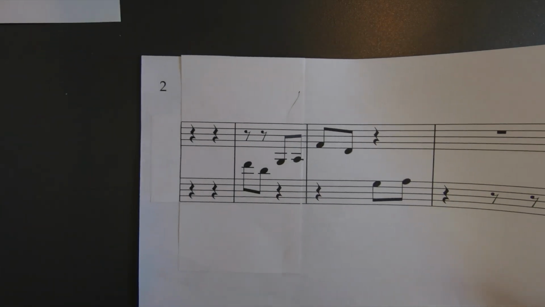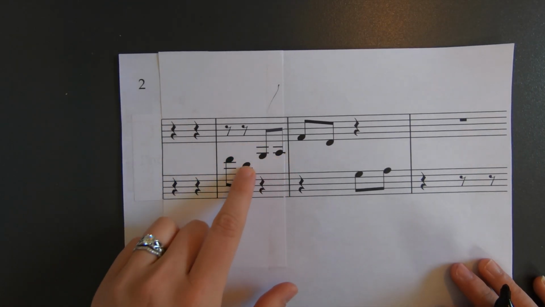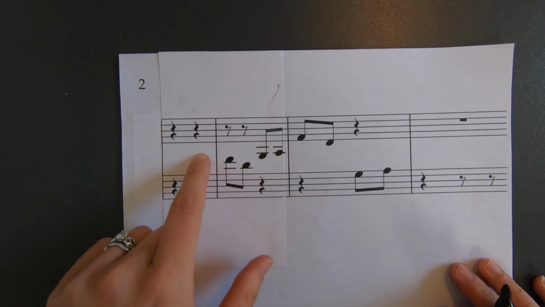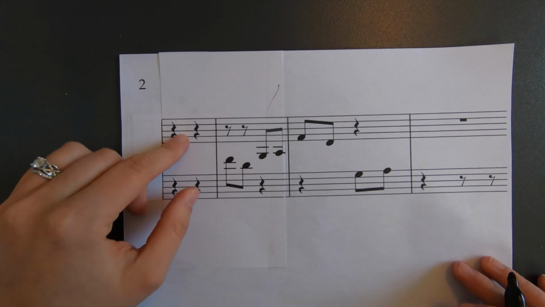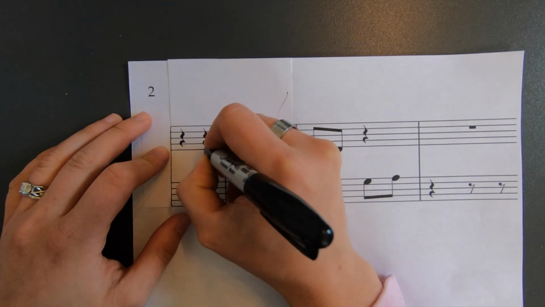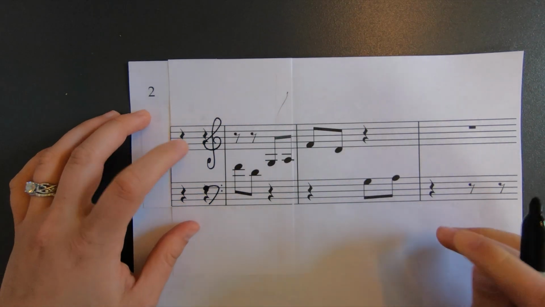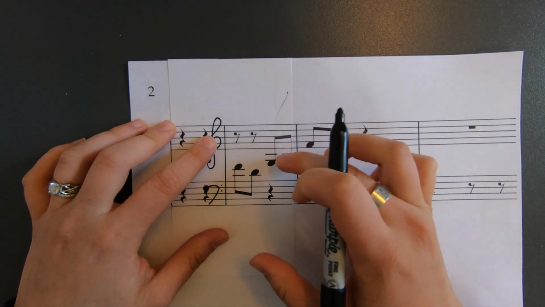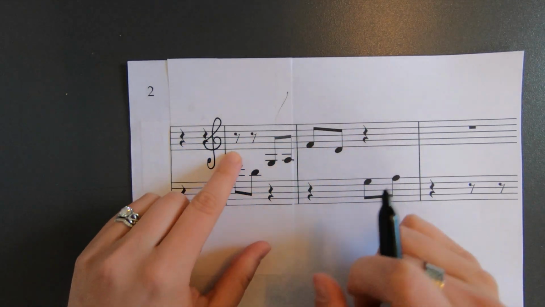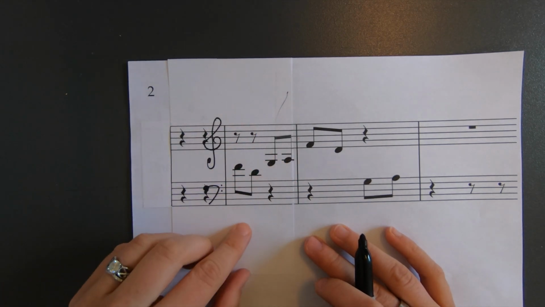So I have another page. Now I remember I was talking about how sometimes we can have ledger notes in the middle between the, oh, this doesn't have a treble clef. Uh-oh, here, I'll write it right here. Or a bass clef. That was confusing. Okay, so we have ledger lines and notes on those lines within the middle of the two clefs.